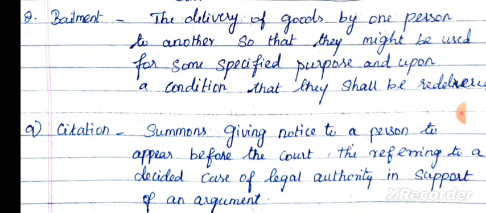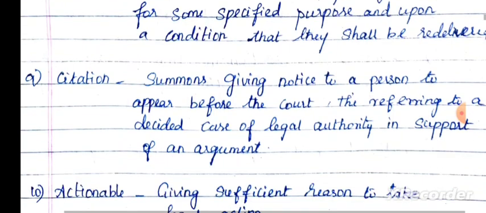Next one is citation. Summons giving notice to a person to appear before the court, or referring to a decided case or legal authority in support of an argument. So some argument is going on in the court, and the court says one person is needed and he is not there in the city. So they will give a notice to that person to appear before the court, and they will decide the case in support of that person's argument.